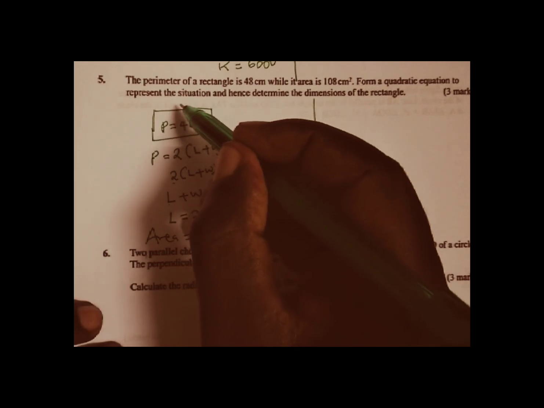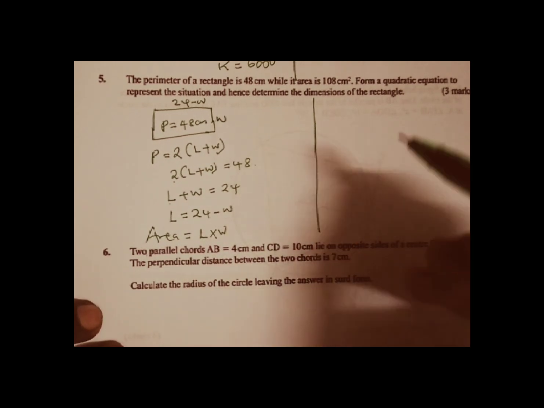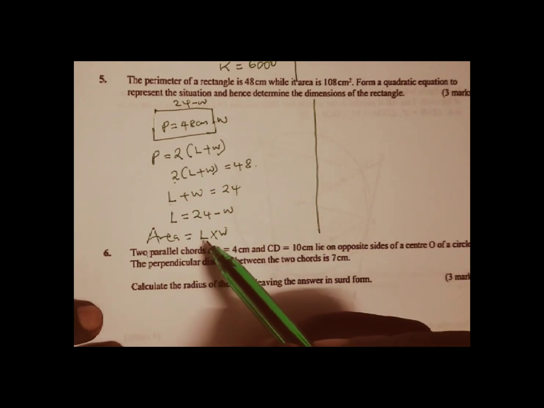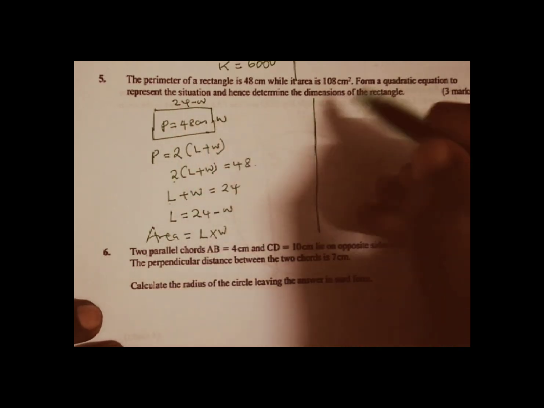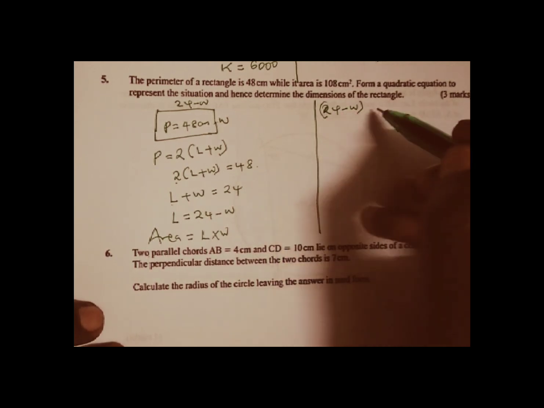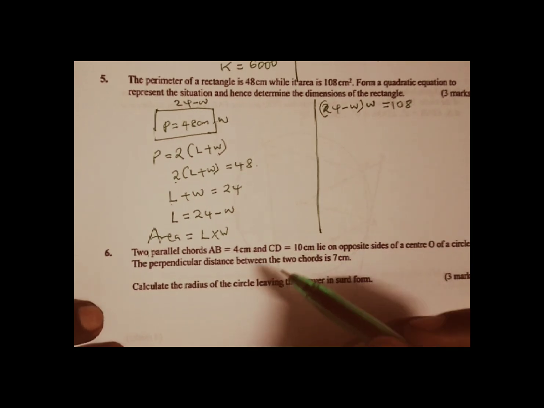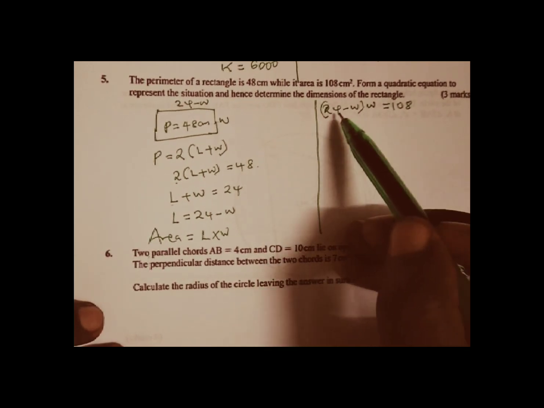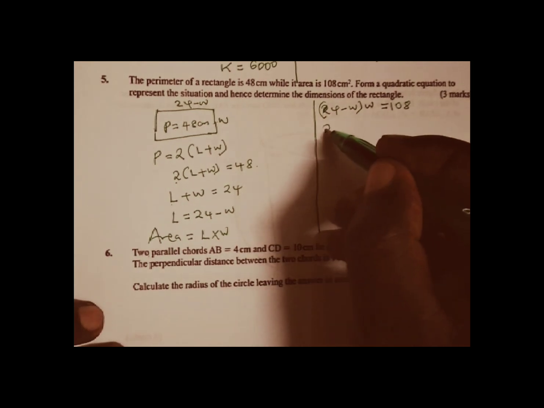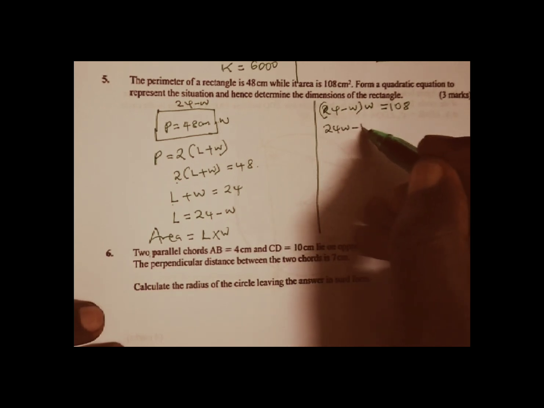So, if our length is 24 minus W and our width is W, we are going to calculate the area. Since the area is length times width, it is 24 minus W multiplied by the width, and this is equivalent to an area of 108 centimeters square. If we open the brackets, we have 24 times W giving us 24W. W times minus W will give us minus W squared.